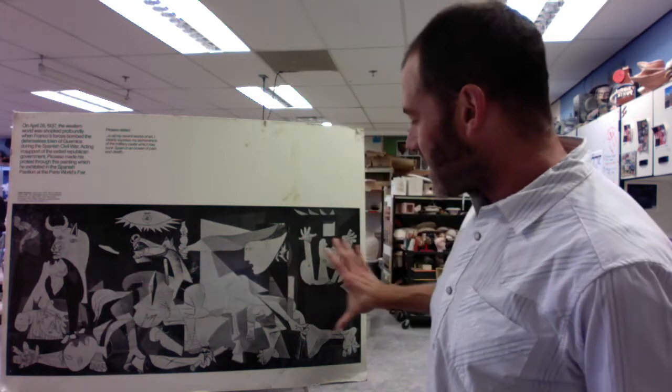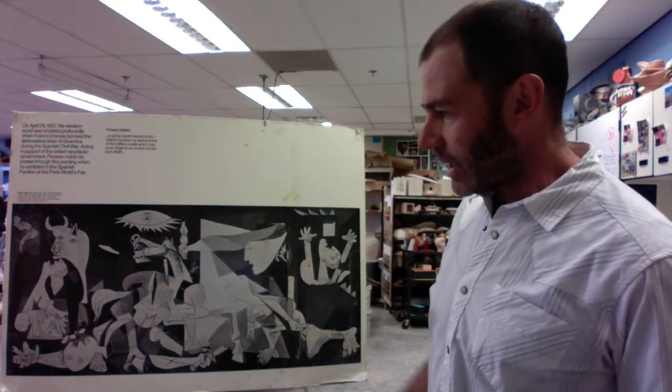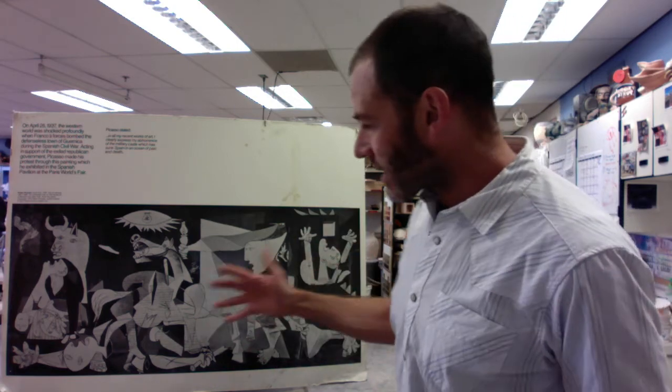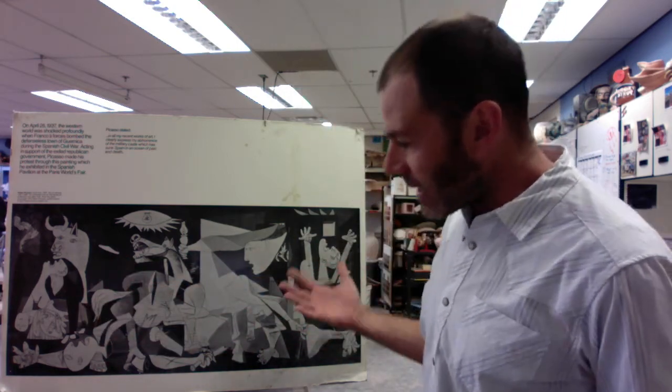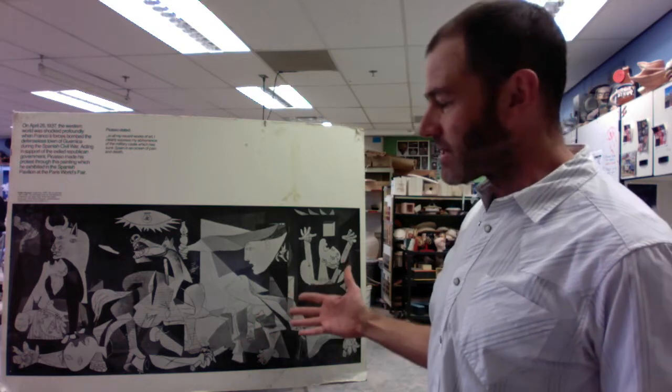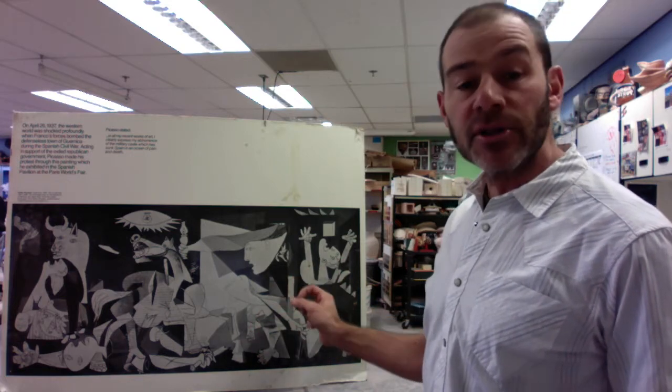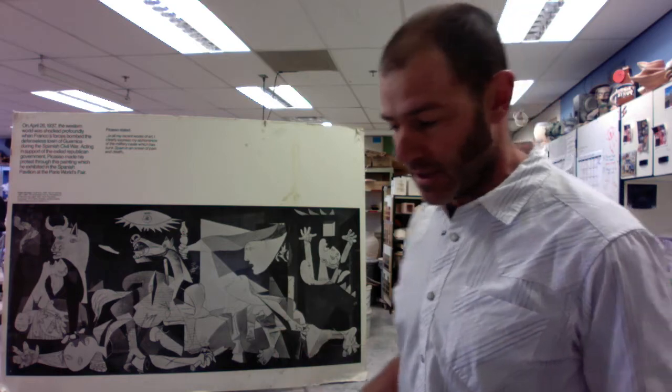As he got more involved politically, he got furious about what was going on in Spain and everything tied in with the Nazis. He starts to create this piece dedicated to the town of Guernica, and it depicts, in Picasso's way, the events that happened in this town during those carpet bombings from the Nazis.